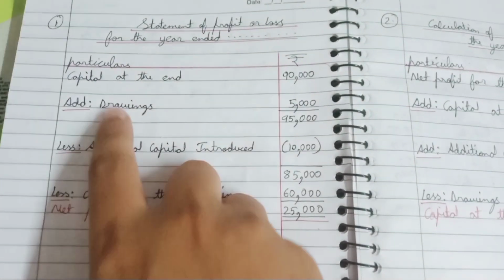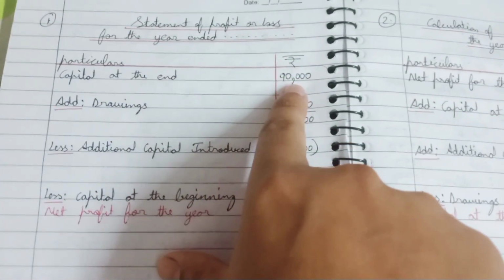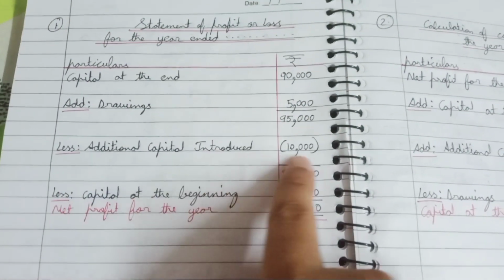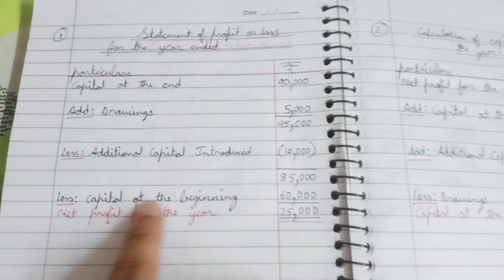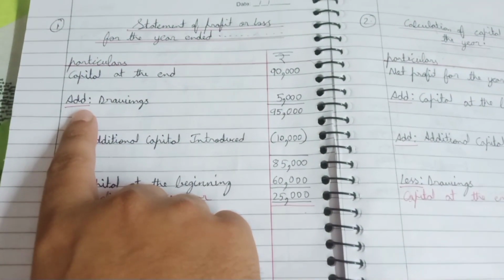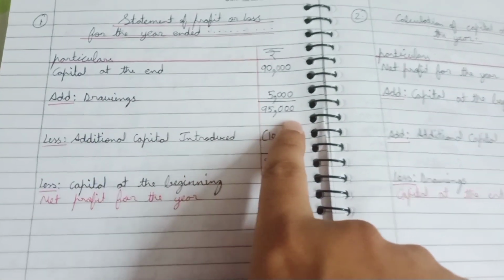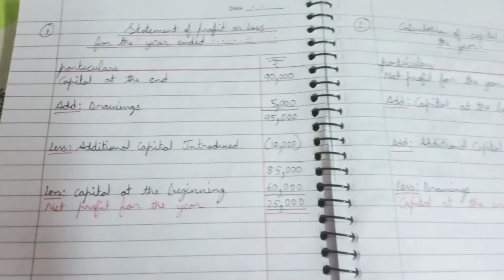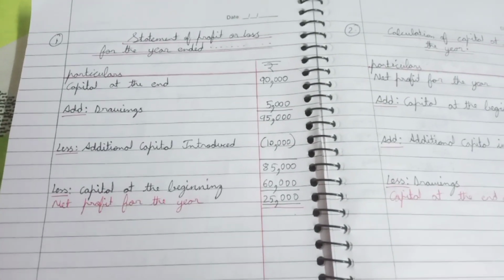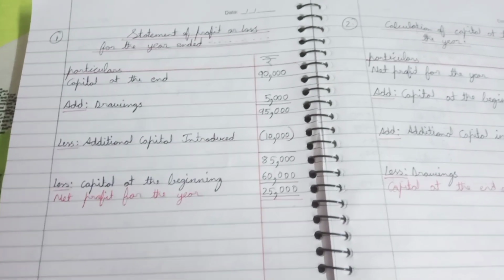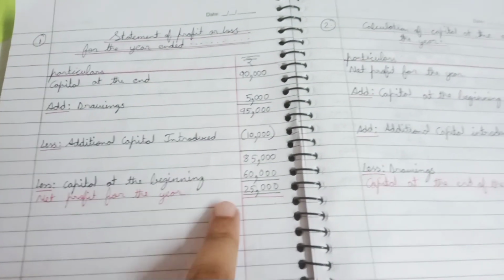In this sum, capital at the end of the year was 90,000, drawings given are 5,000, additional capital introduced is 10,000, and capital at the beginning is 60,000. You place all this information, and simply add the drawings to the capital at the end. You get 95,000. Then you minus the additional capital introduced, which is 10,000, and after that you subtract the capital at the beginning, that is 60,000. So ultimately you get a net profit for the year of 25,000.